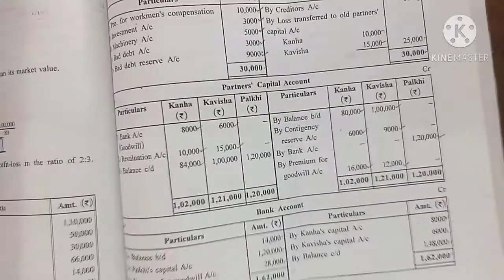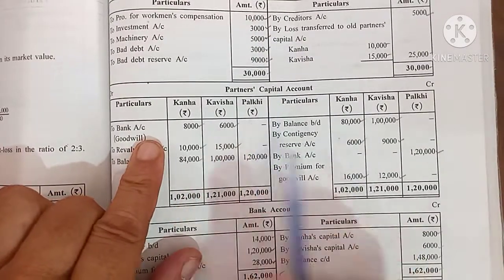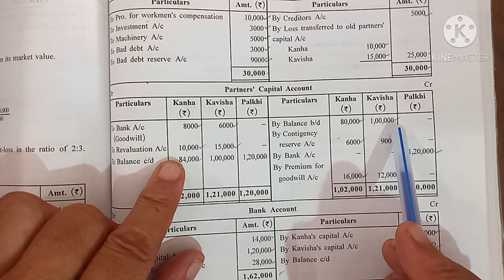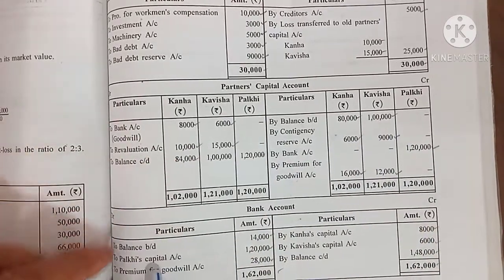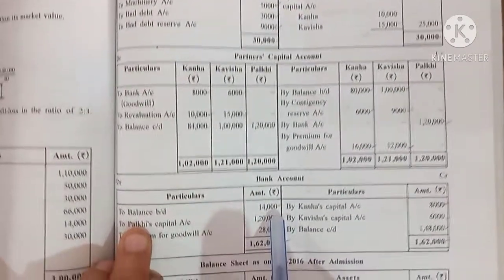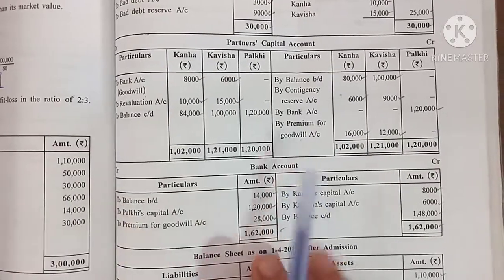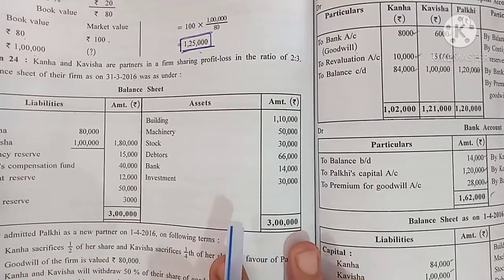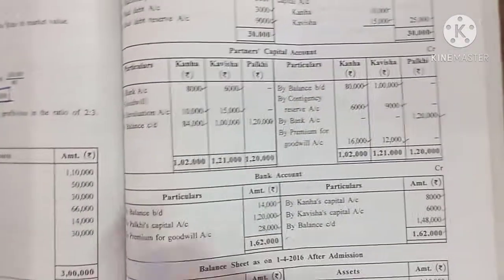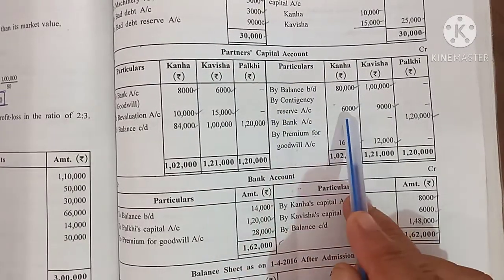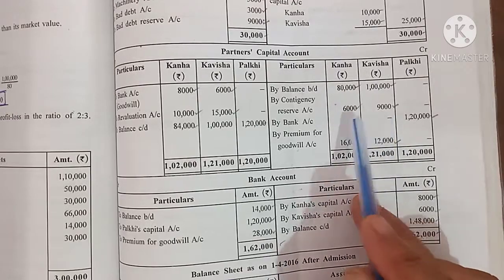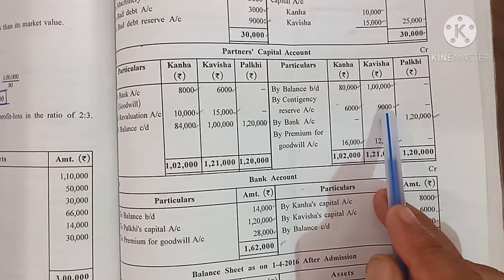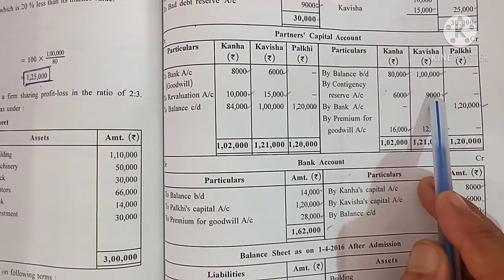Now you come to the partners' capital account. In the partners' capital account, first you wrote the balance 80,000 and 1 lakh. That is correct. And in the bank account you wrote the 14,000 opening balance. Now what will we do? We will start from the balance sheet. Contingency reserve 15,000 is distributed in the 2:3 ratio, 6,000 and 9,000. So it's over. You understand? Okay.